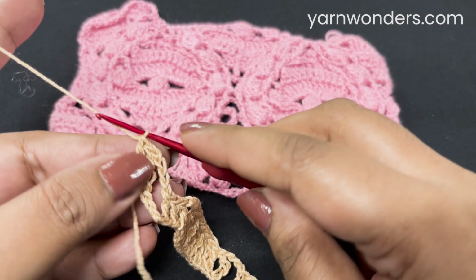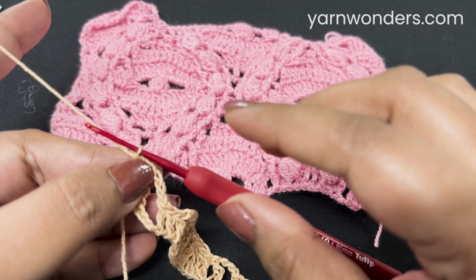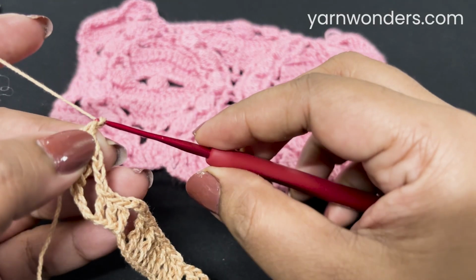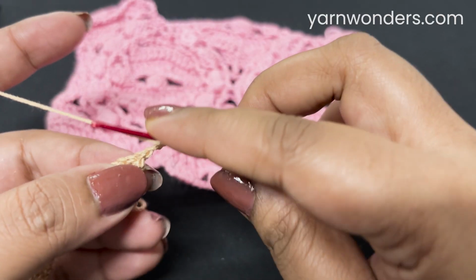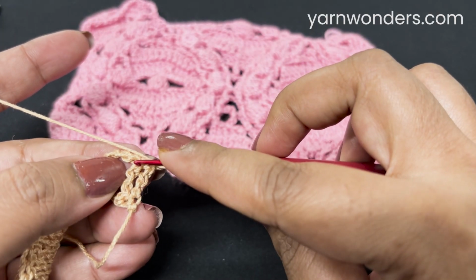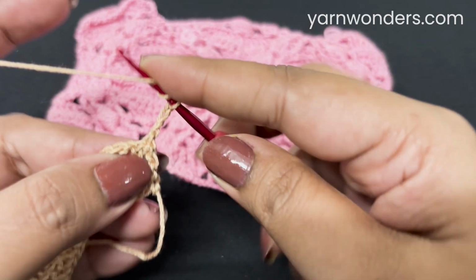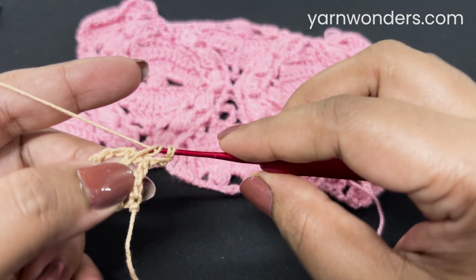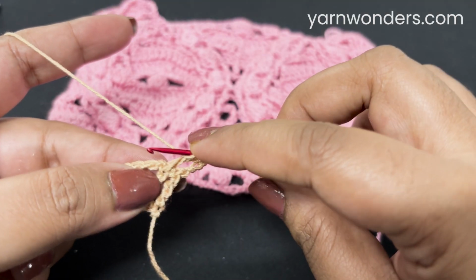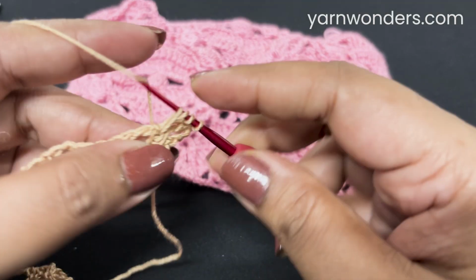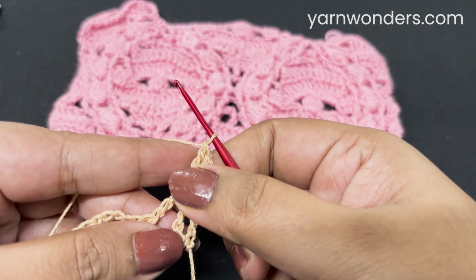Now we are moving on to row 2, from which our repeat rows start. So row 2 is the first row of the repeat rows. So start with the chain 3, turn your work, and into this triple crochet from the previous stitch you're going to make 2 triple crochet stitches. That is, we are going to increase this particular stitch. Once you're done with the 2 triple crochet stitches, this is how your work will look.